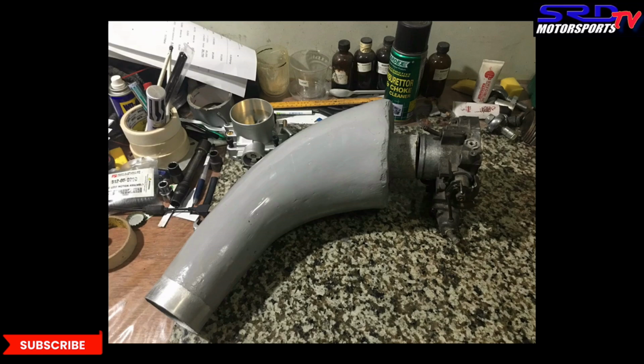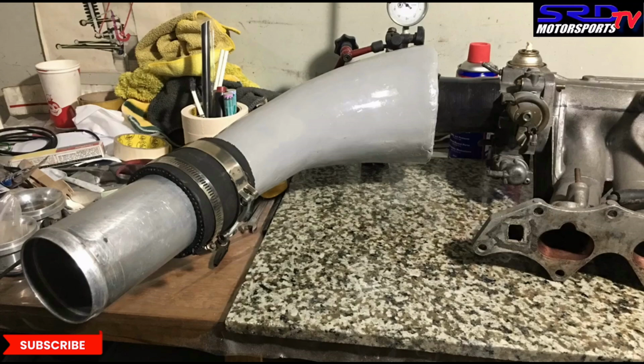You put a radius entry right at the entry of the throttle. This way it fills the plenum more efficiently. And you slowly expand, with a divergent chamber before the velocity stack. This way it becomes high pressure air, and that's the goal of this design.